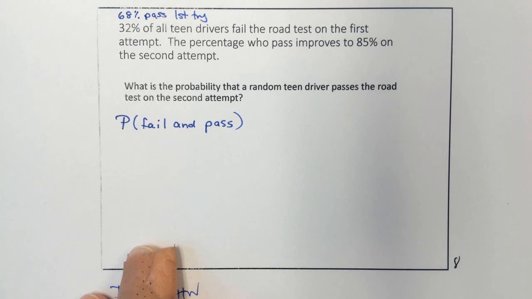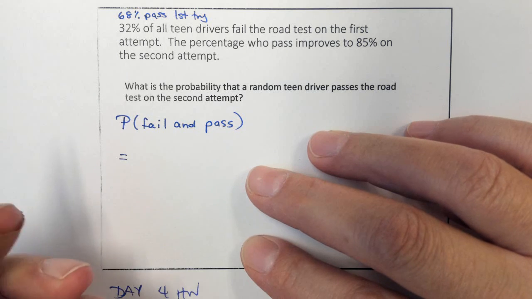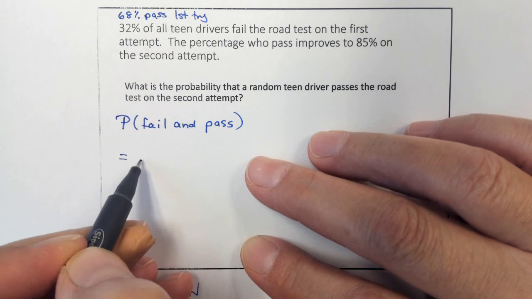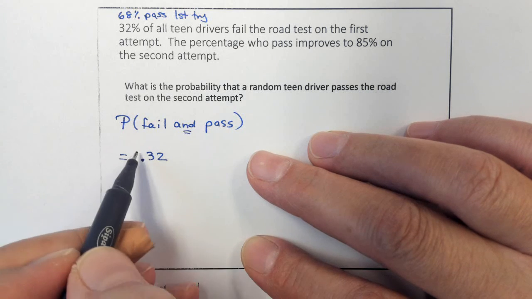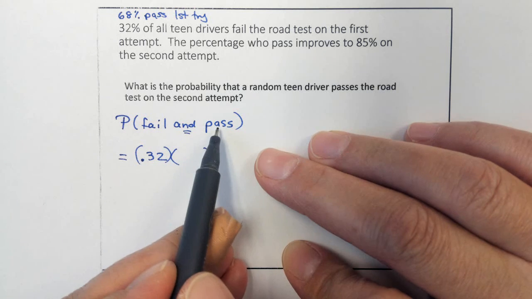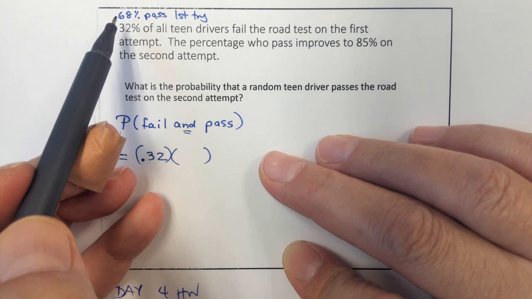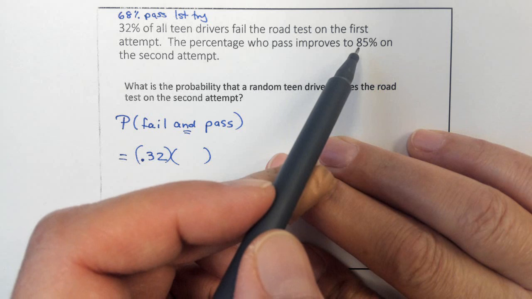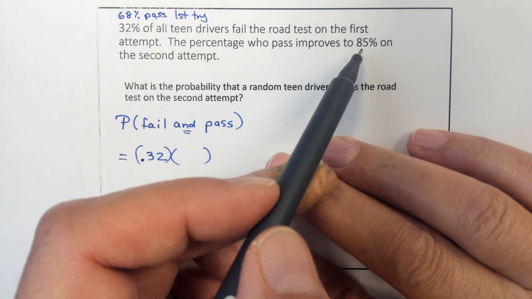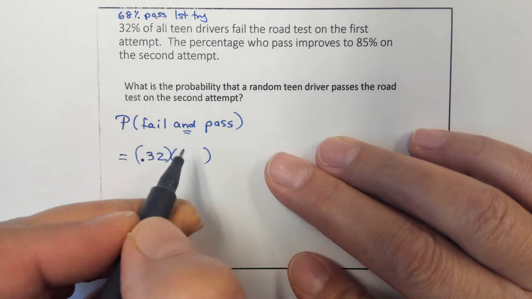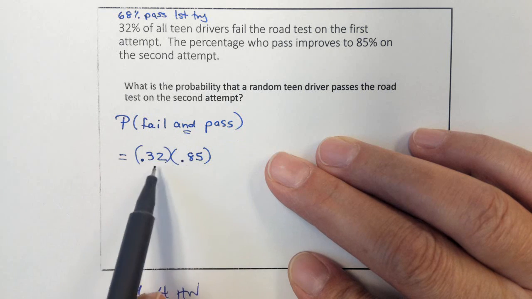A fail, then a pass. Okay, well, what's the probability of failing on the first try? 32%, so 0.32. So we're going to use decimals this time. And means to multiply, so multiply that by the probability of passing on the second attempt. Now, probability of passing is 68 on the first attempt, but it increases to 85 on the second attempt. That's the conditional probability. If we fail the first time, then the probability changes to 85% on the second time. So passing the second time is an 85% chance, and means to multiply.